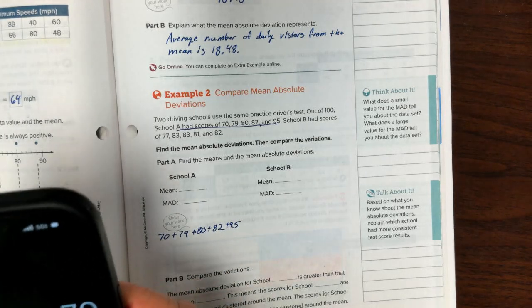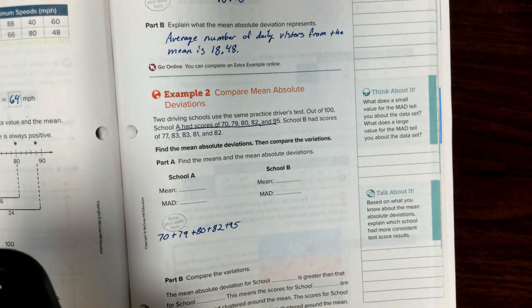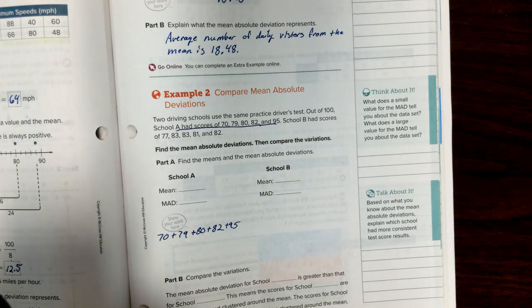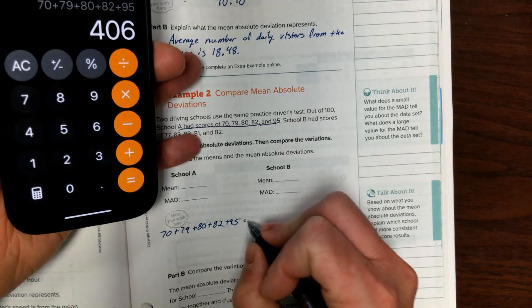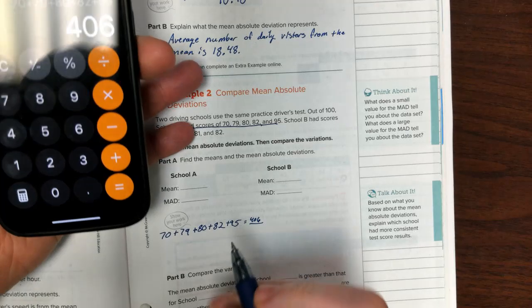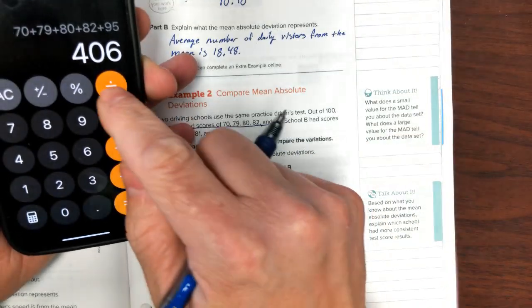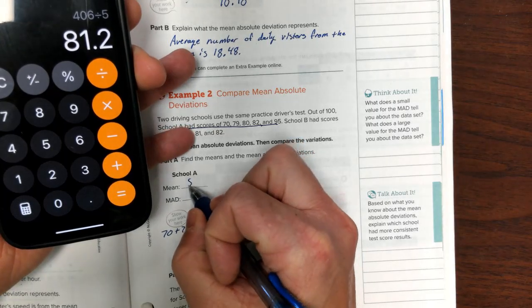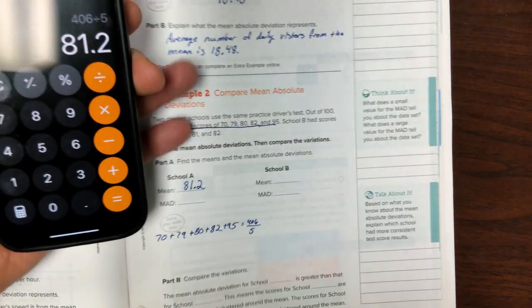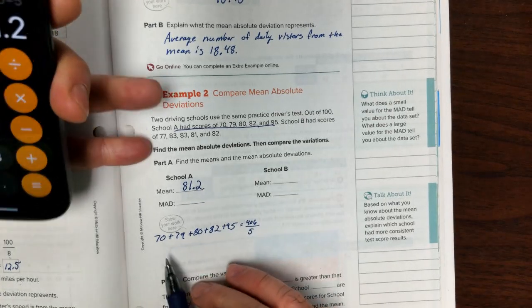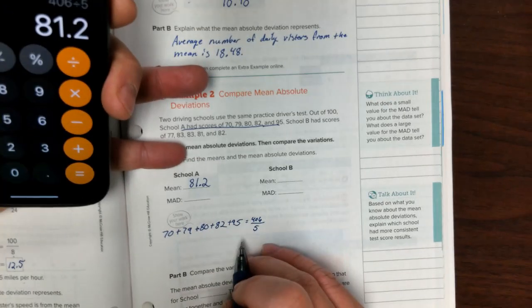So 70 plus 79 plus 80 plus 82 plus 95 equals 406, but we divide that by 5 data points. So we have a mean of 81 2/10. Okay, that's the average. So then we need to figure out how far away is each one.